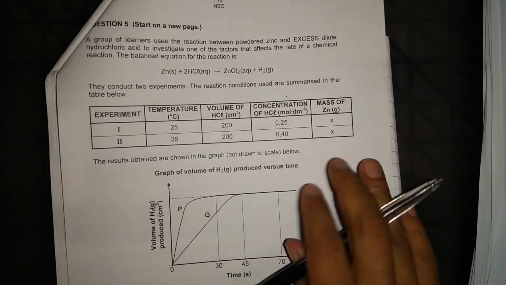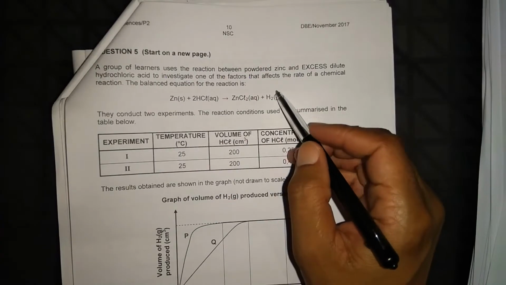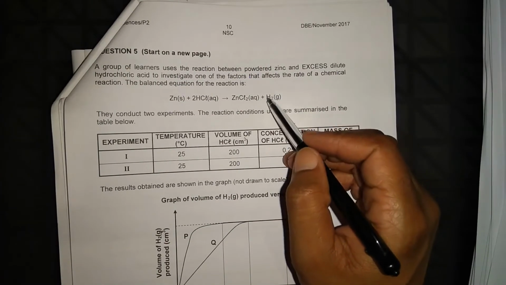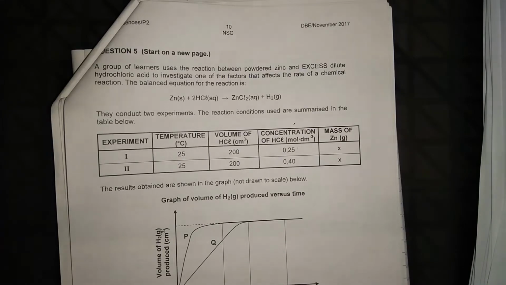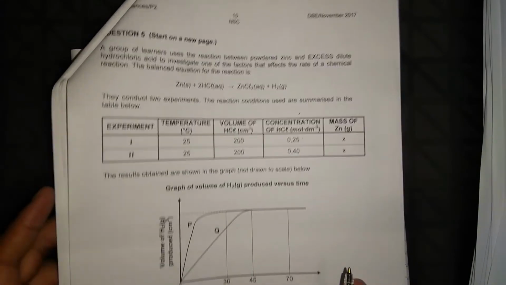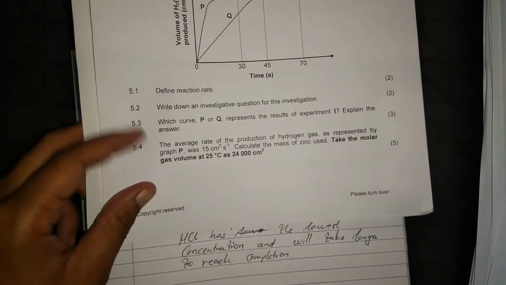Meanwhile, we are given the rate of production of the hydrogen gas.